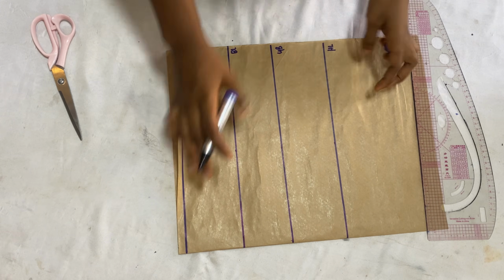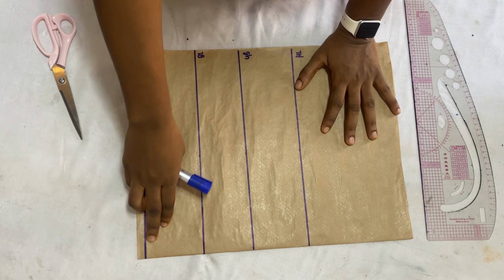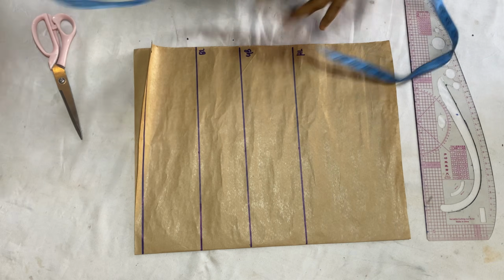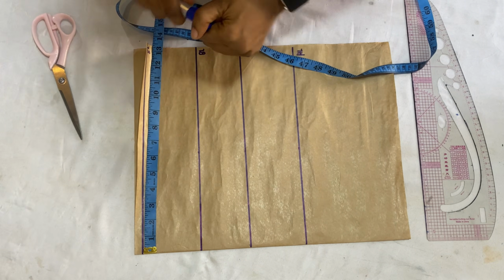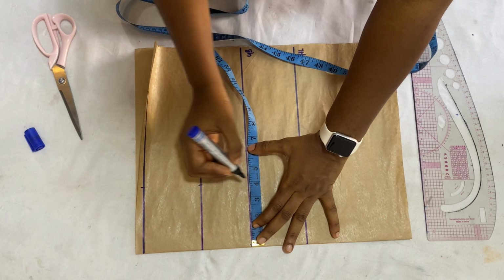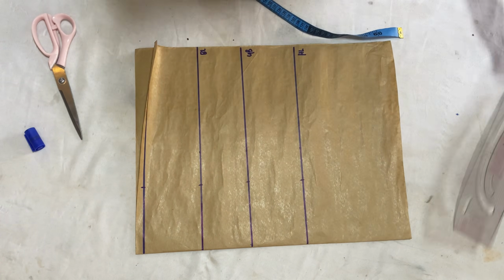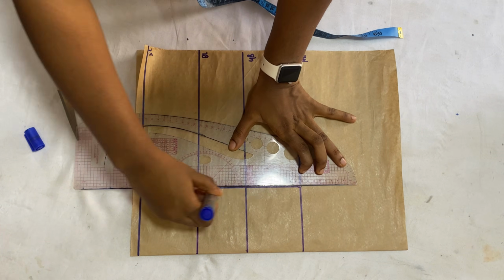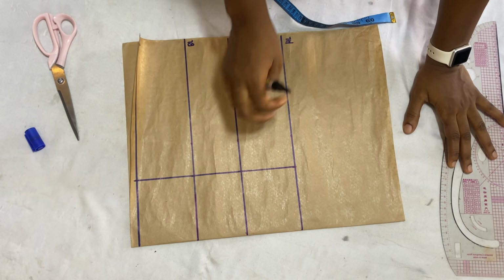After that, the next thing is to mark out the dart. I'll come over to the center front, which is the completely closed part of my paper, and then I'll mark my nipple to nipple measurements divided by 2. Mine is 4 inches. I'll mark that 4 inches on all the lines and then connect the points together. Make sure to mark your own correct measurement.